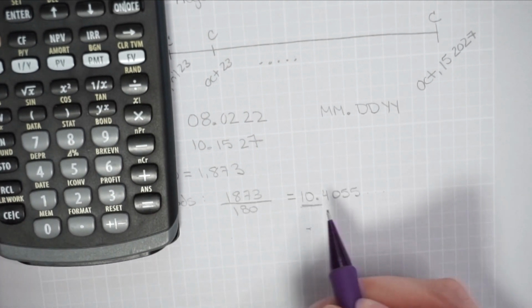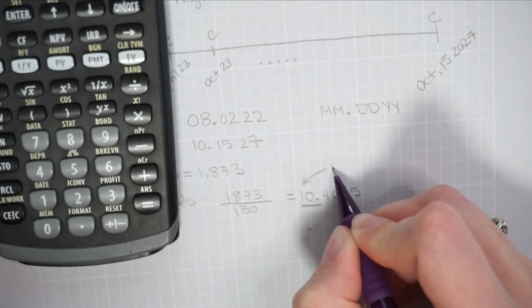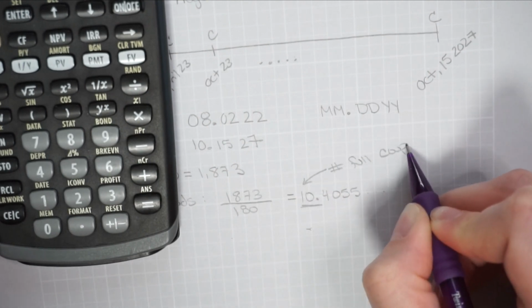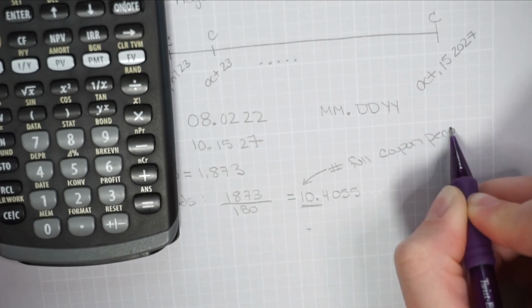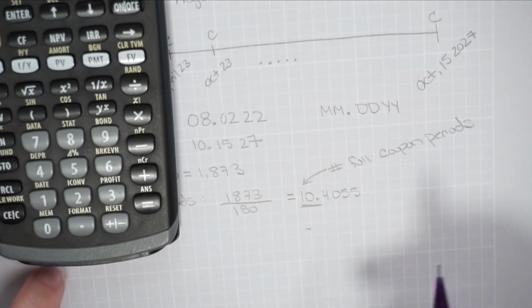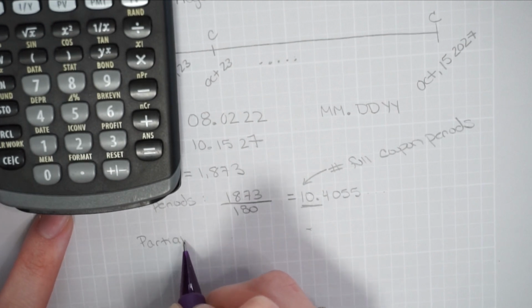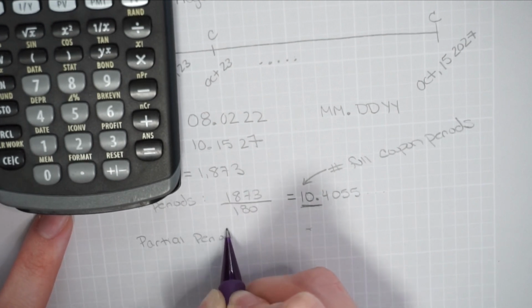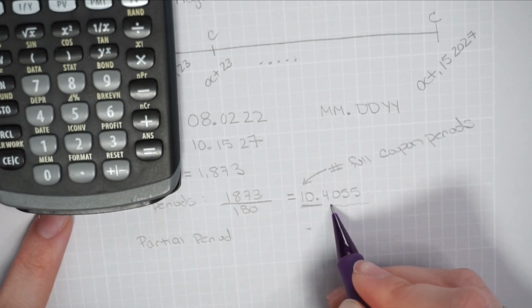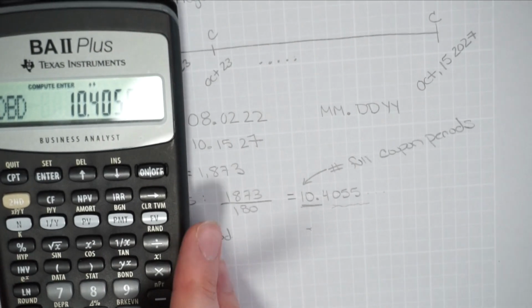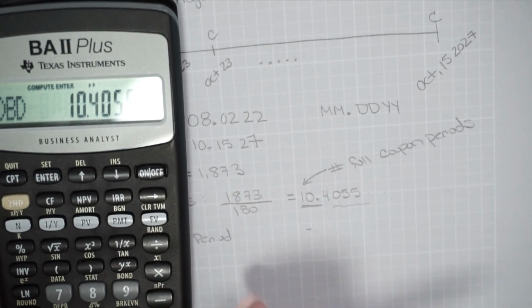So that 10 is my number of full coupon periods. Now I want to figure out my partial period. So exactly what this number is over here. I like to try and keep as many of the decimal places as I can, so I figure out what the fraction is.